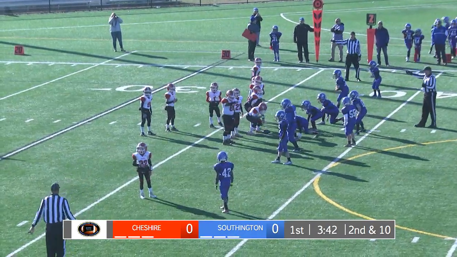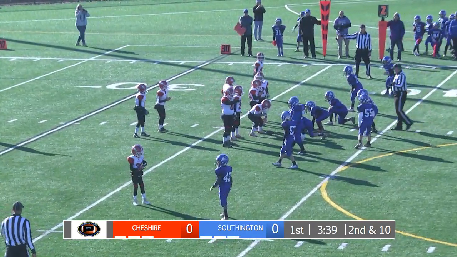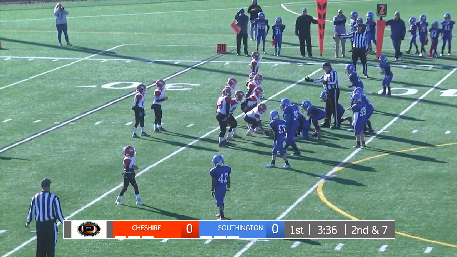2nd down and about 7 to go here for Cheshire. Still scoreless in the opening quarter. Each team with 3 timeouts remaining on a bright, sunny afternoon.